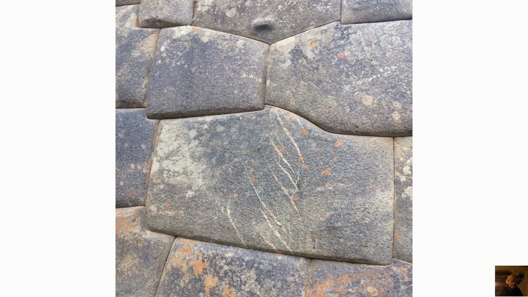So it could have been taken from a different part of the quarry. Maybe they ran into some bad rock. But you can see these white lines right here are not up here or there. So that's just one more clue. It didn't come from the same, adjacent rocks.